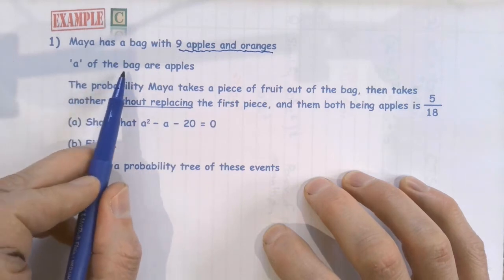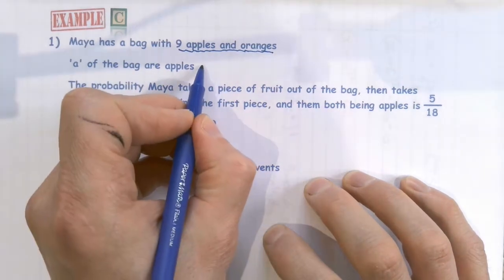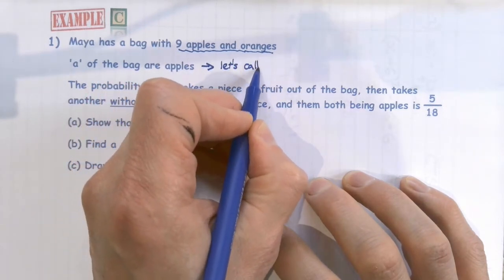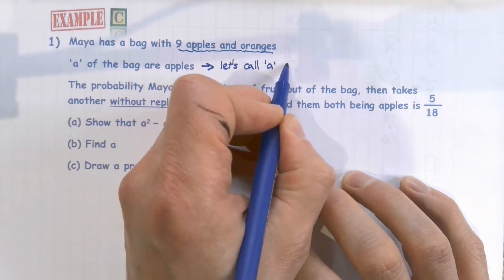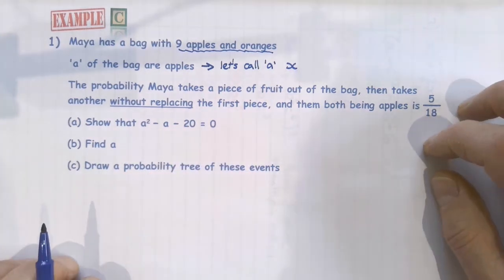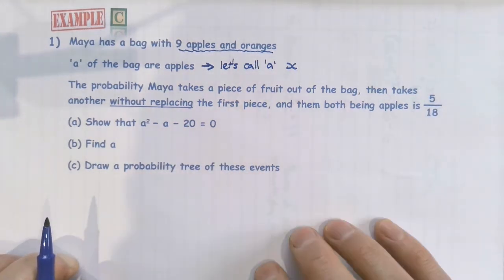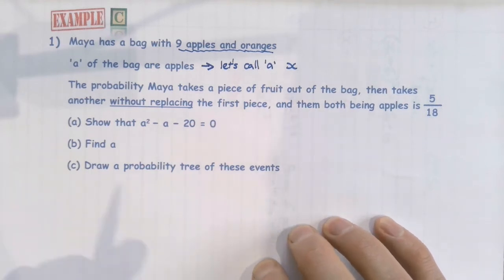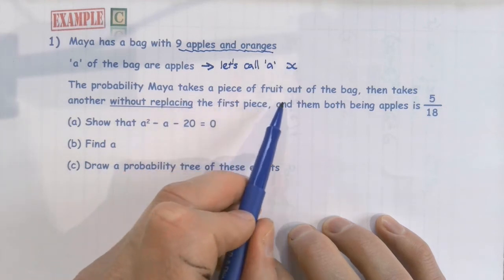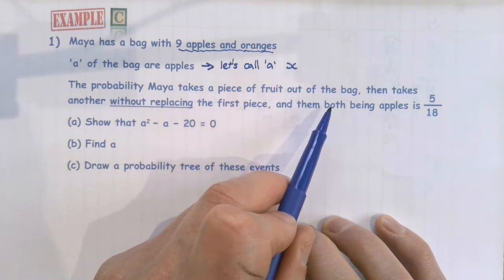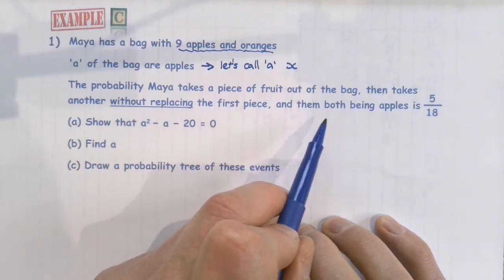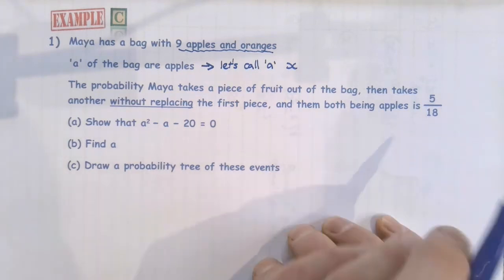A of the bag are apples. I'm going to say let's call this X. Otherwise we're going to get confused with nines when you start writing this down. That's what I always find happens. You write A and everyone says that's a nine. So no, it's an A. So we use X instead. We mean apples. The probability of Maya taking a piece of fruit out of the bag and then taking another without replacing it, and the probability of them both being apples is 5/18.